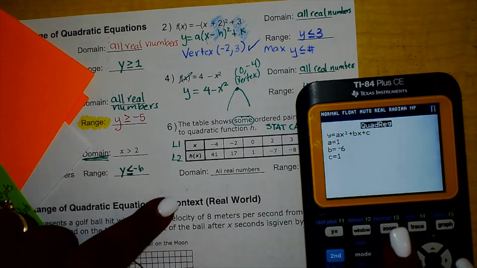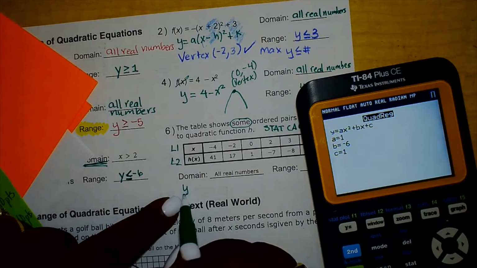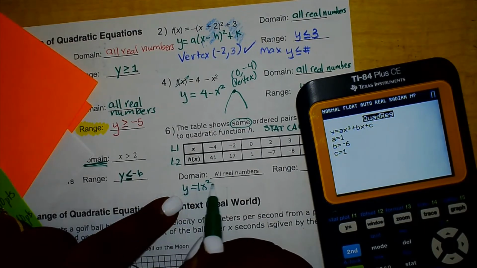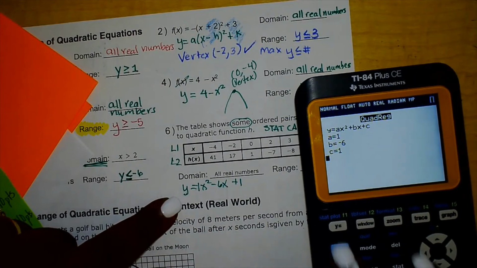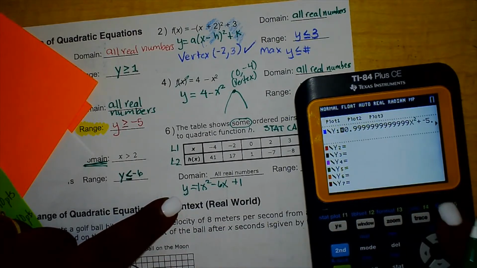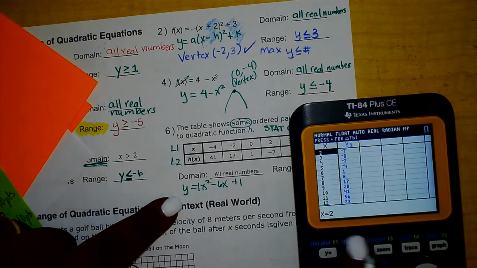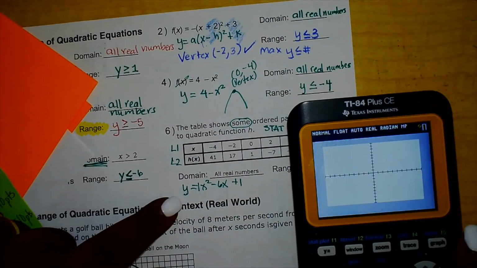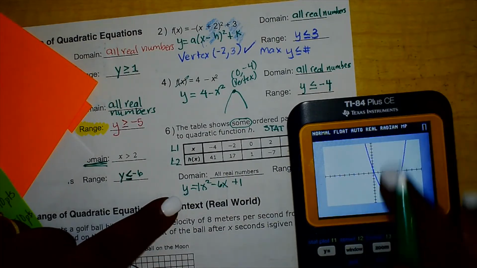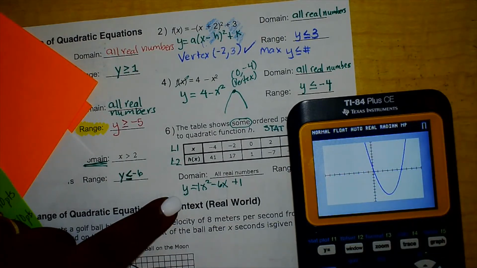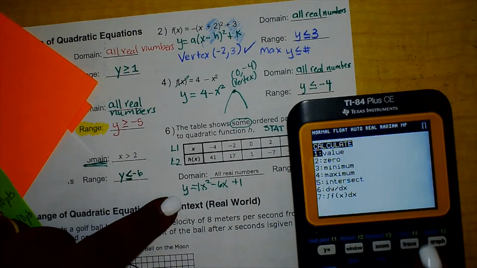So this is my equation. We can write that down: y equals 1x squared minus 6x plus 1. Since it's stored here, I can go second graph and see my values. However, just press graph to see what the graph looks like. It's a graph that has a minimum point, so all the y values are going to be greater than whatever the vertex is.